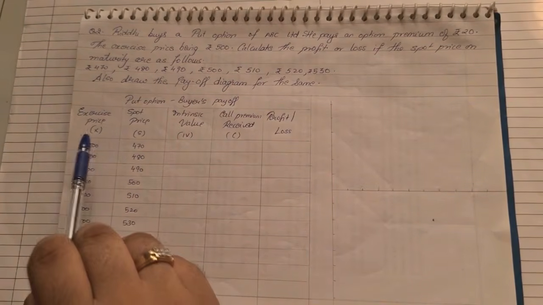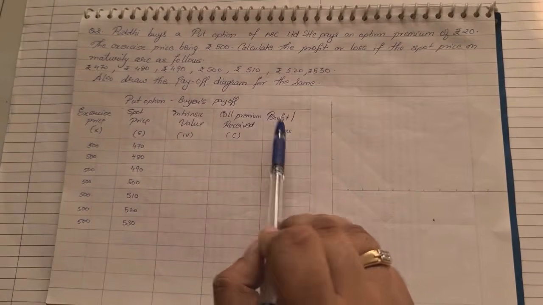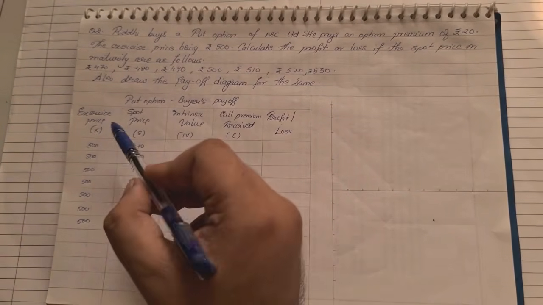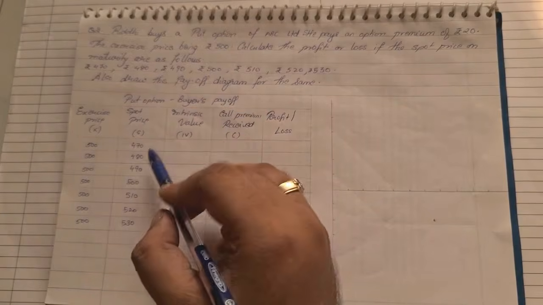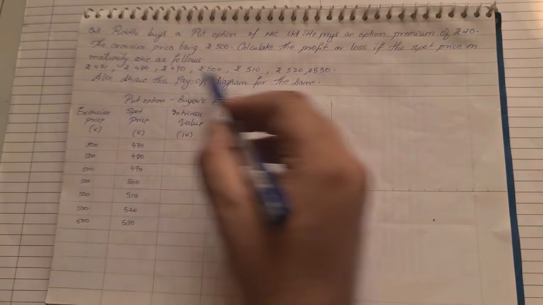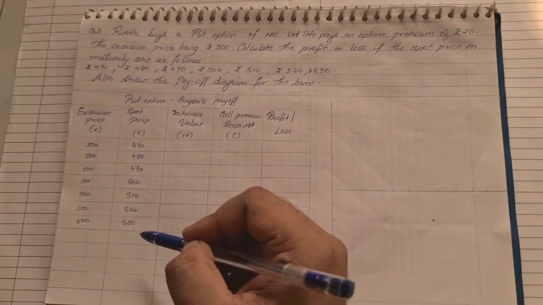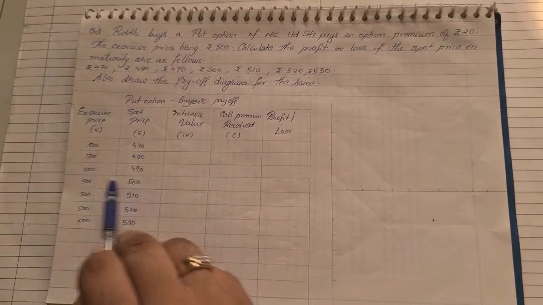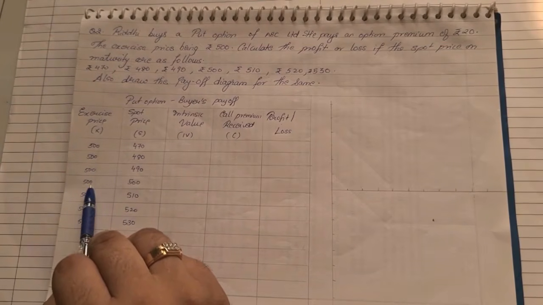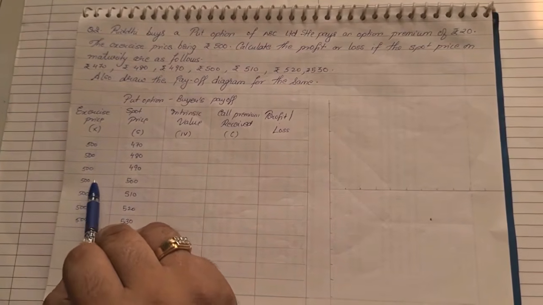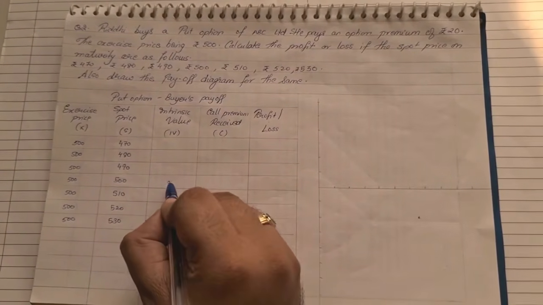Again, our table remains the same. We have the exercise price, spot price, intrinsic value, call premium and profit and loss. Under exercise price, we have noted down the value, that is 500, and under spot price we have taken various spot prices which were given to us. Now the rule is, up to the position where the exercise price and the spot price are equal, the intrinsic value will be 0.